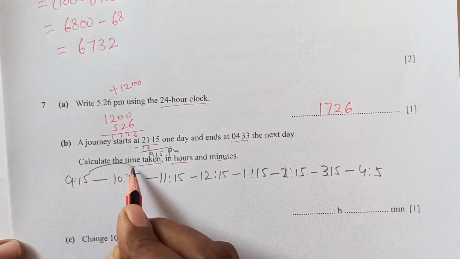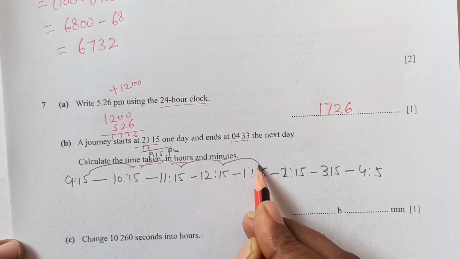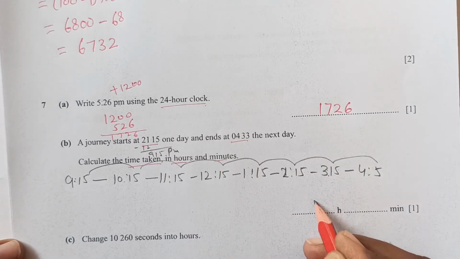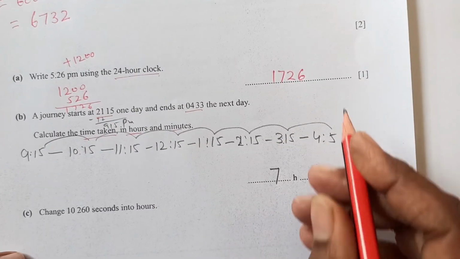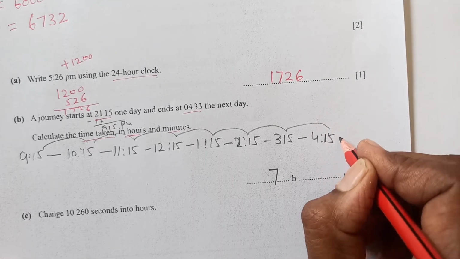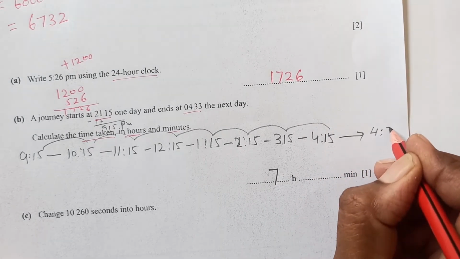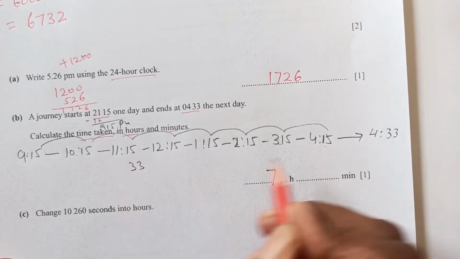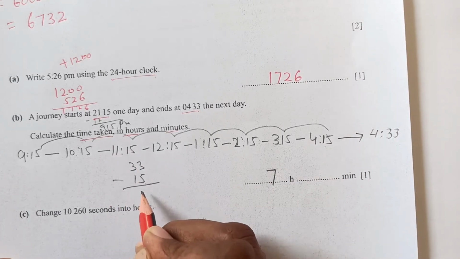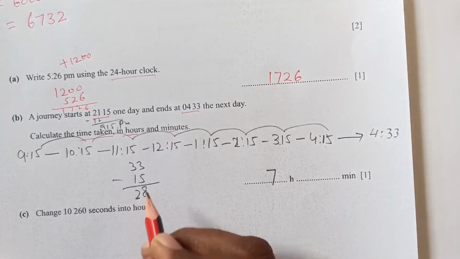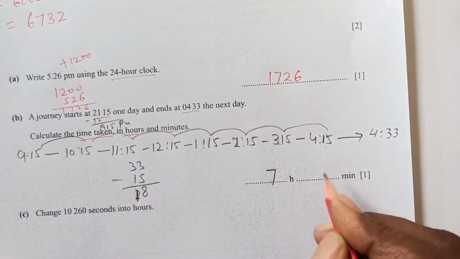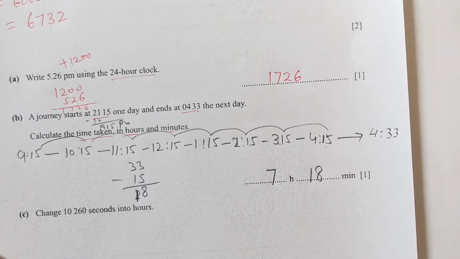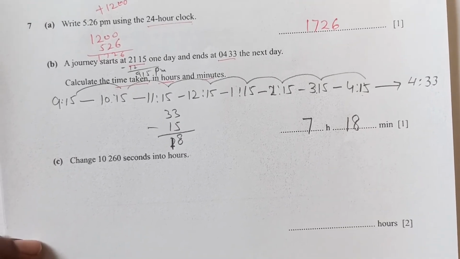So this is 1 hour, 2, 3, 4, 5, 6 and 7. So 7 hours, we got 7 hours. So we are looking for now up to 4:33. So 15:33 minutes minus this 15, this is 28, no sorry 18. So 7 hours and 18 minutes is the final answer, right?